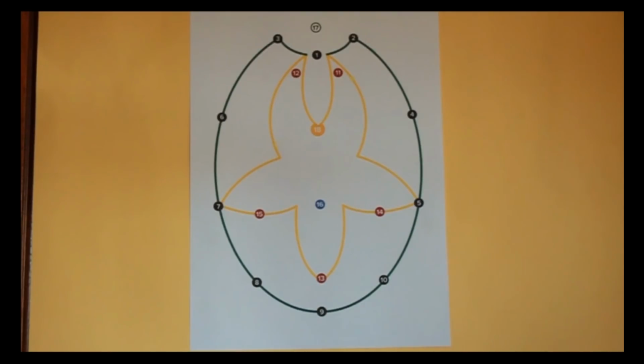And yet, there are features of this design that you have never, ever seen or encountered before.